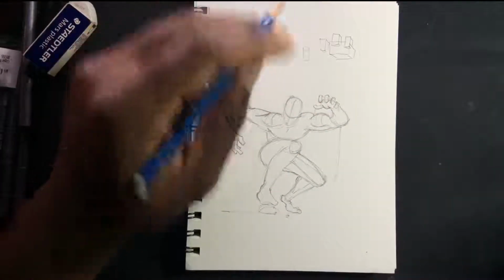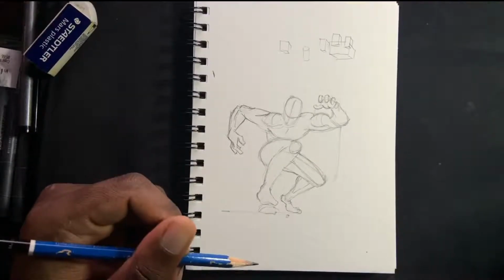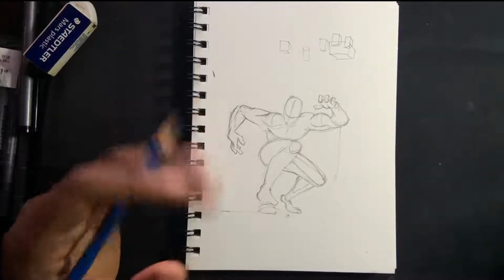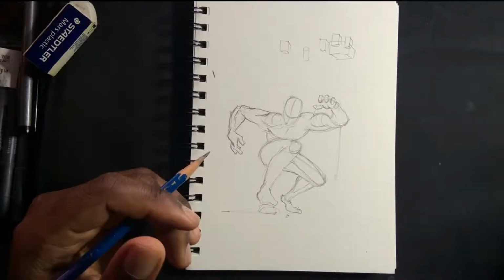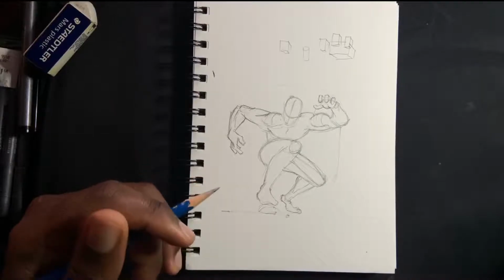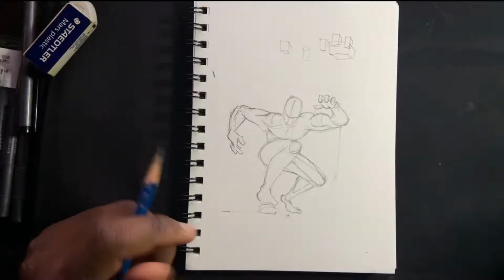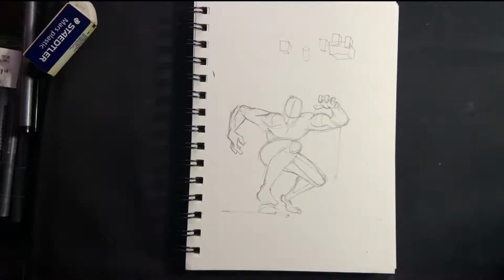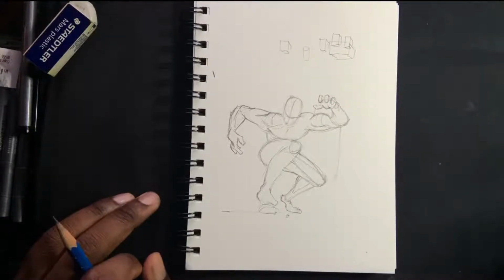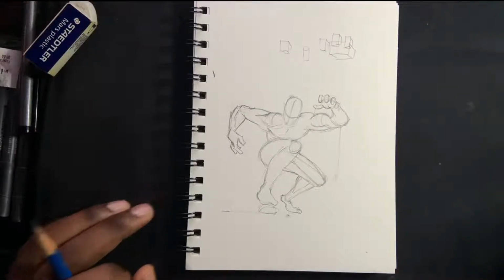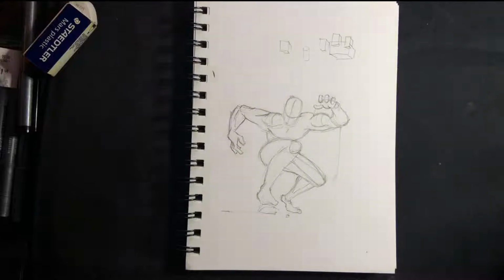So now I'm going to go back in. This is where you either look at reference, like muscle reference, to really get the muscles down, or you could just draw everything out of your imagination. So what I plan to do is do a little bit of both. I'm going to do both. So hold on, let me get something else. All right, so now at this point I can look up references for Black Panther.